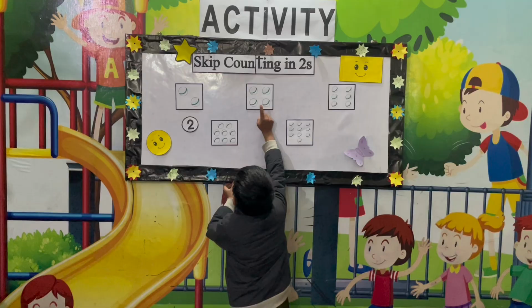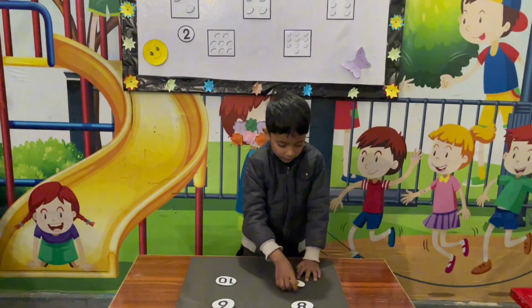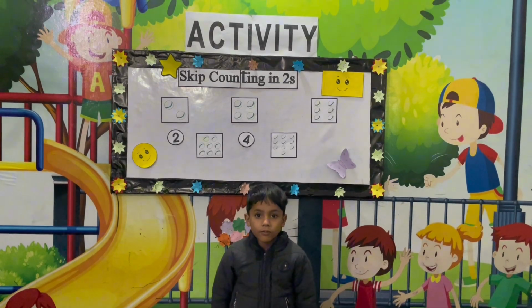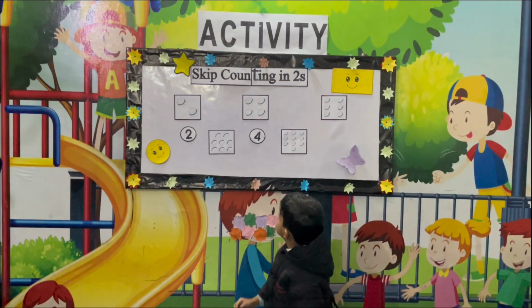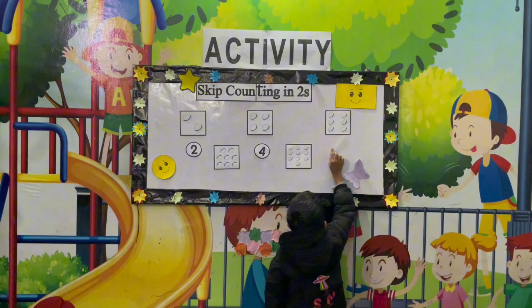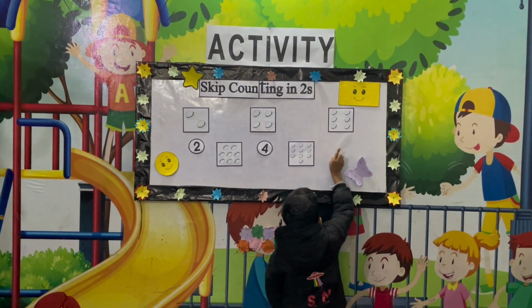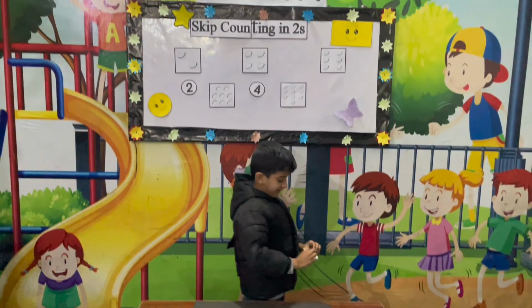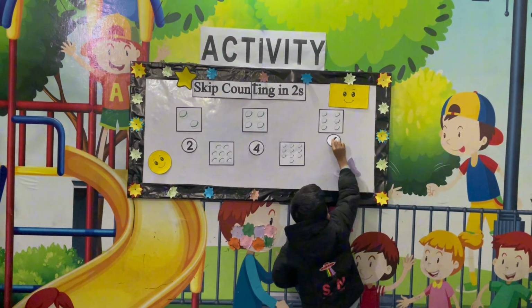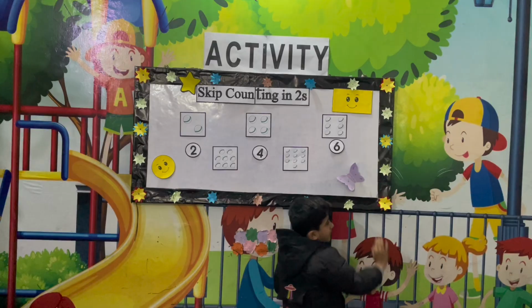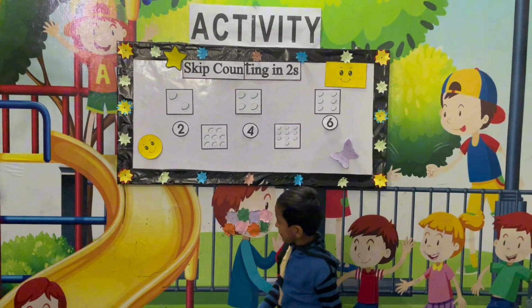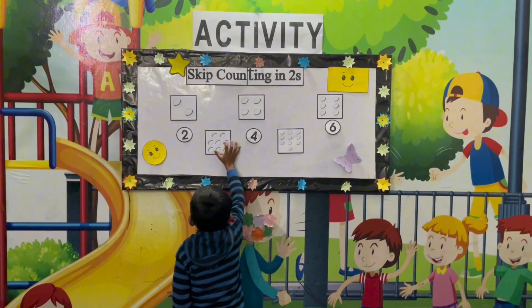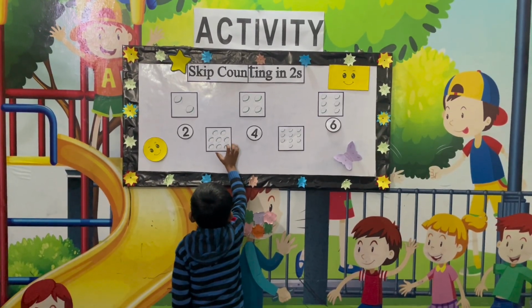1, 2, 3, 4. There are 4 balls. 1, 2, 3, 4, 5, 6. There are 6 balls. 1, 2, 3, 4, 5, 6, 7, 8.